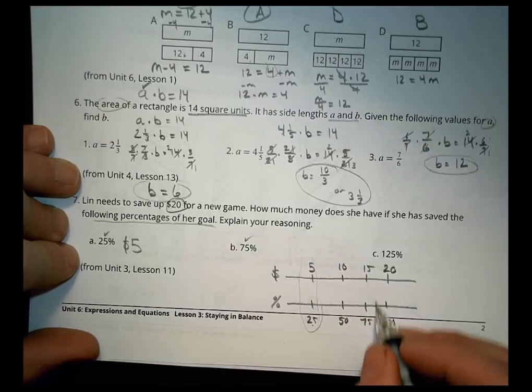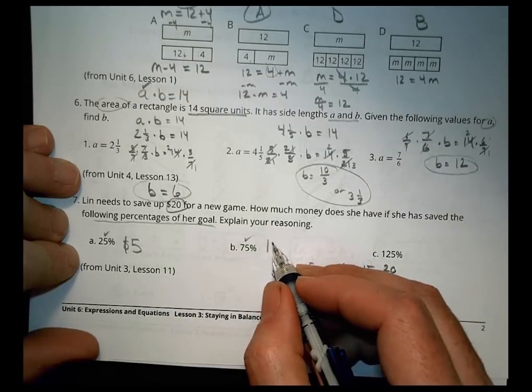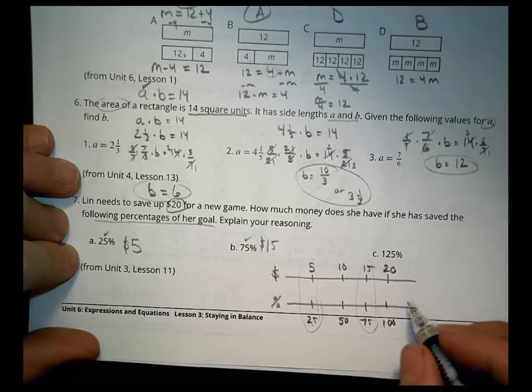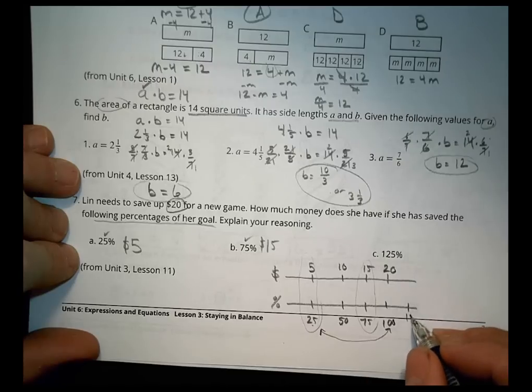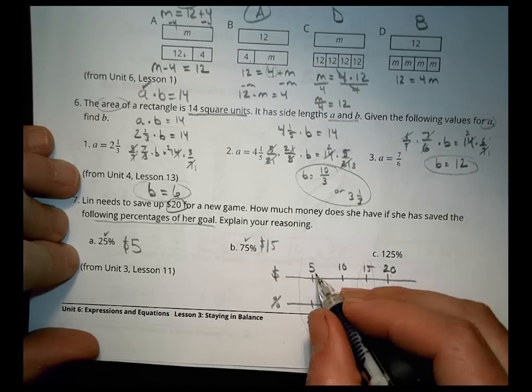75 is going to be $15. 125 is what I get when I add 100 and 25 together. So 100 is 20 and 25 is 5.